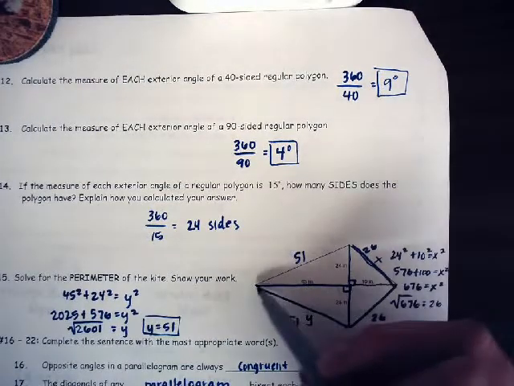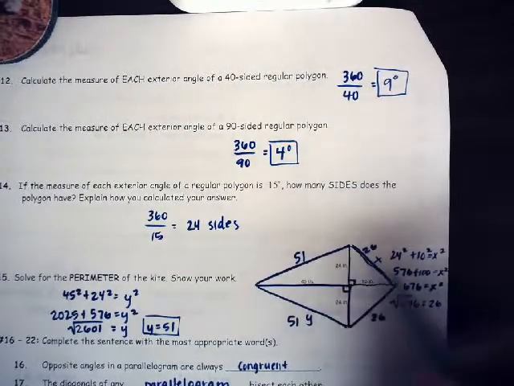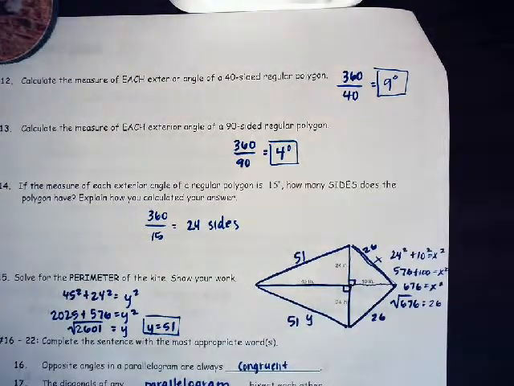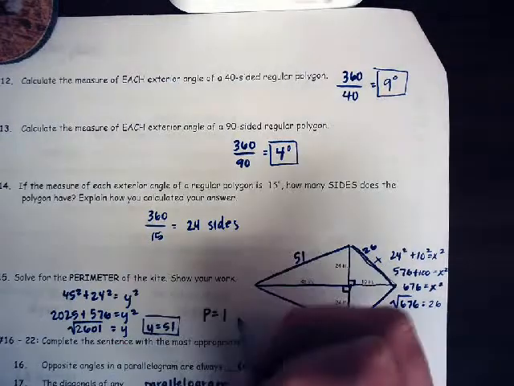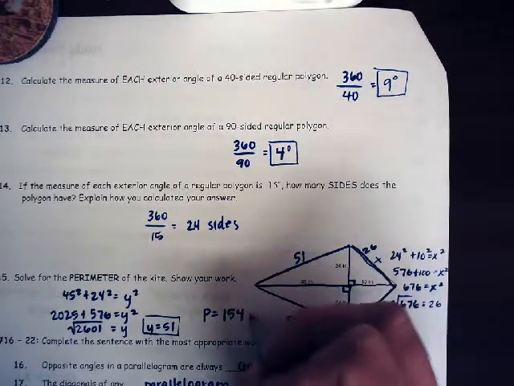So perimeter, if you remember, is just the outside length. It's like if I had to put a fence around this shape, how much fencing would I need? So I'd go 51 plus 51 plus 26 plus 26, and I get the perimeter equals 154, and it's in inches.